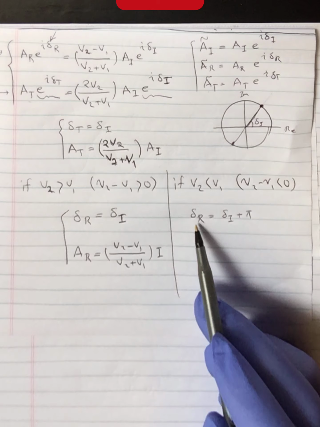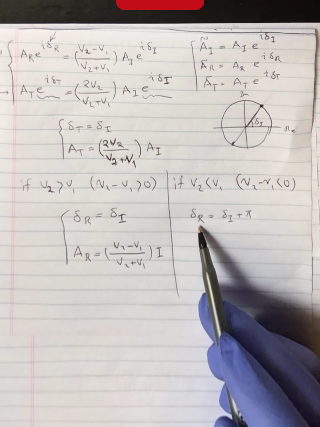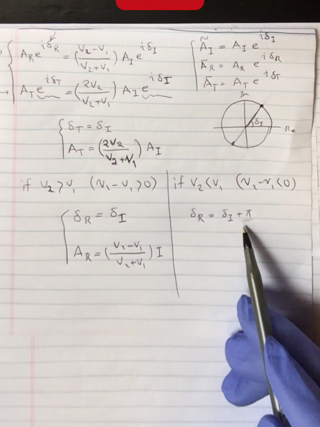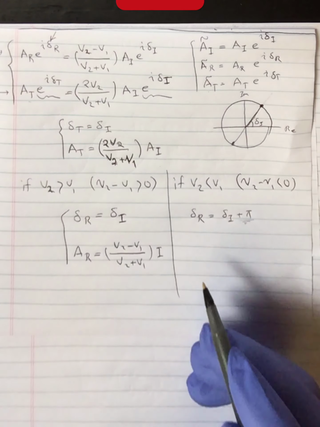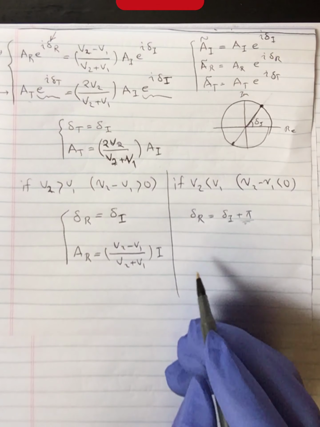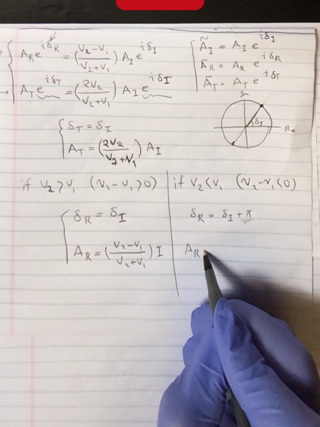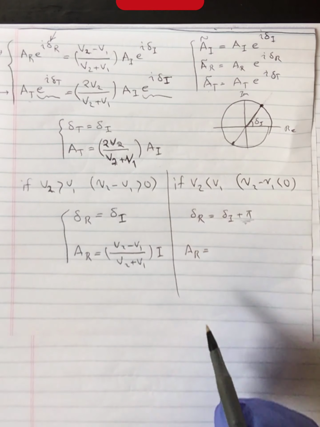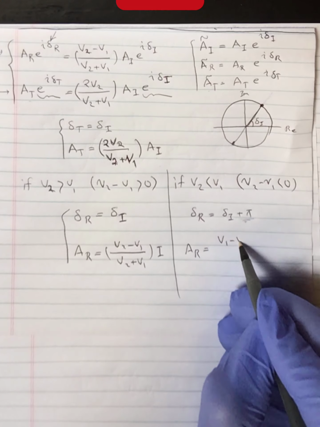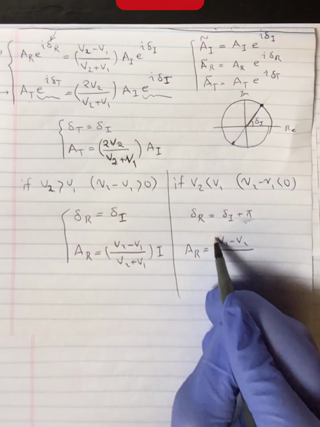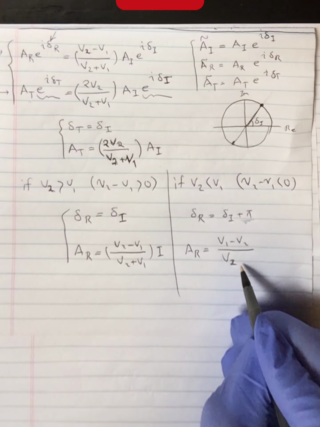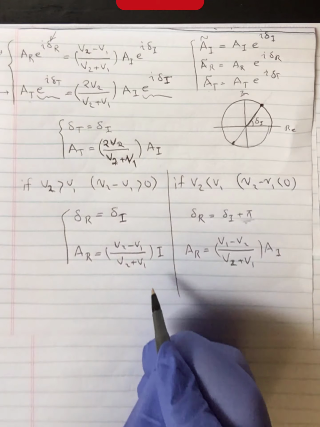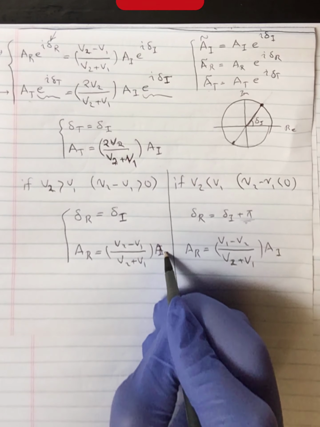That means the reflected wave is going to be out of phase with the incident wave by an amount of pi. For the amplitude, I'm going to switch that and make it V1 minus V2, so that this becomes a positive number, over V2 plus V1 times AI. By the way, here this should be AI, not I.